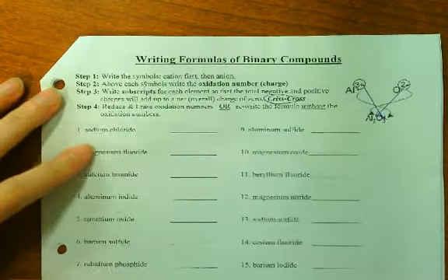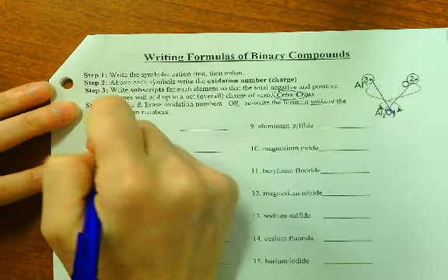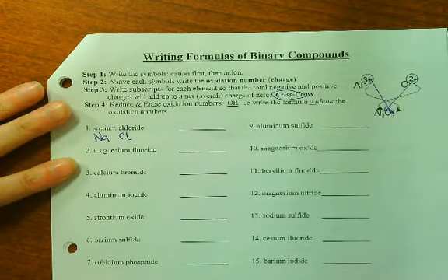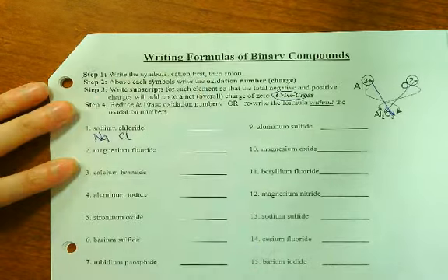Okay. Let's look at sodium chloride, number 1. The symbol for sodium is Na. The symbol for chlorine is Cl. NaCl. That's step 1. Done.